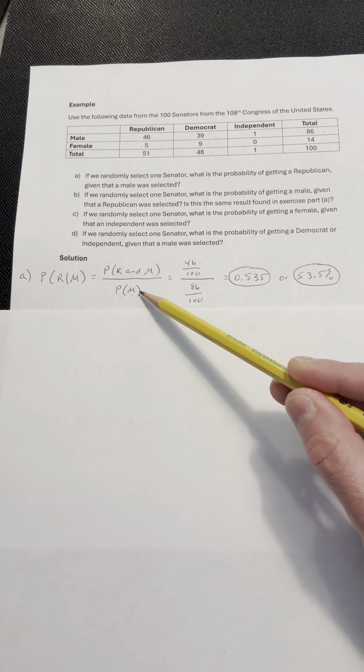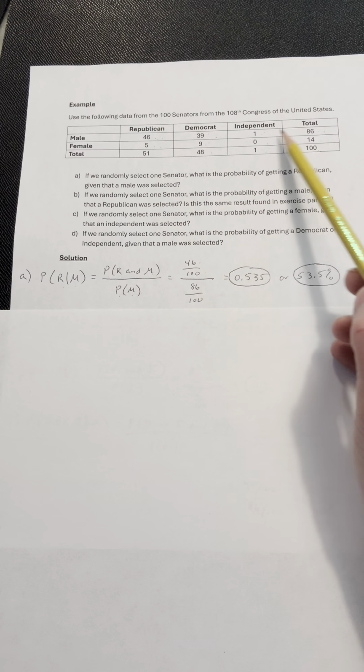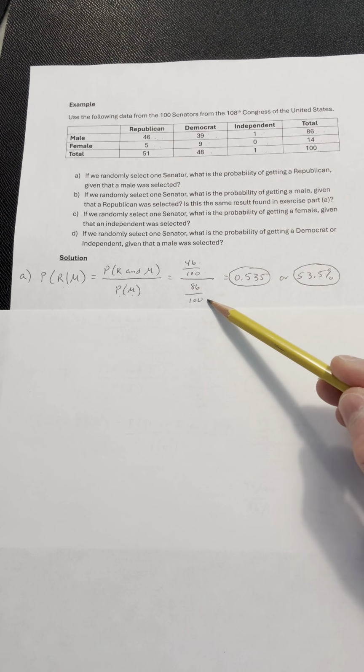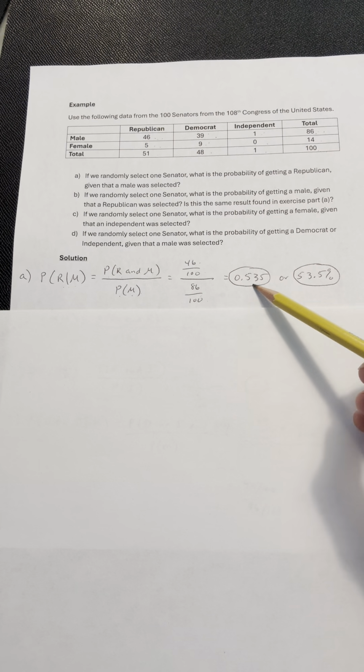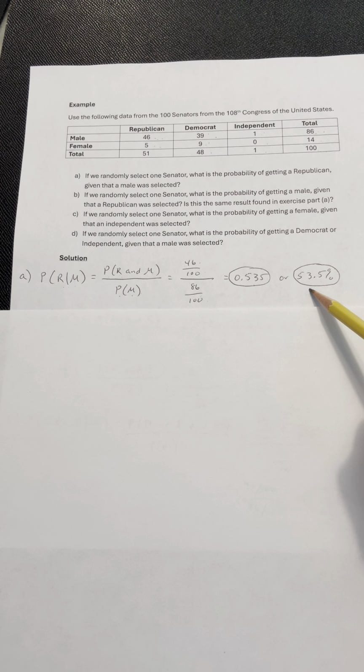The probability of males in the study, there are a total of 86 males over the grand total of 100 people. So simplifying that down, we get 0.535 or 53.5% that were Republican given a male was selected.